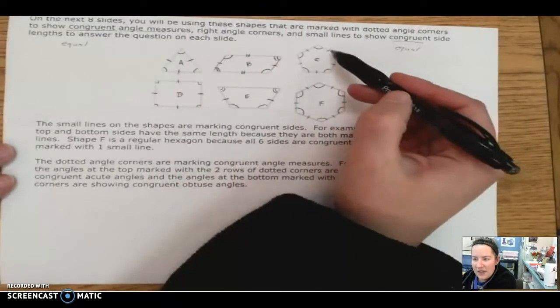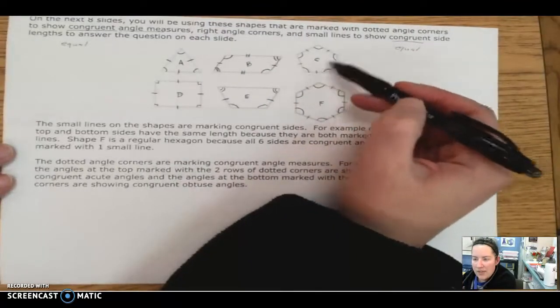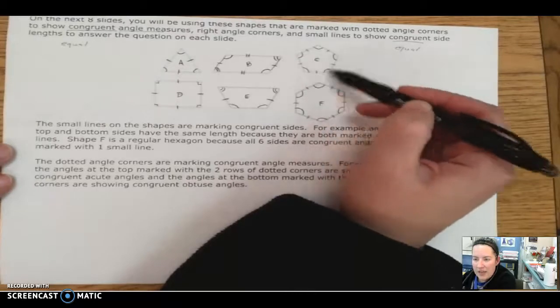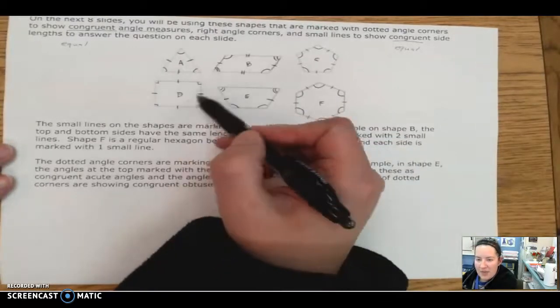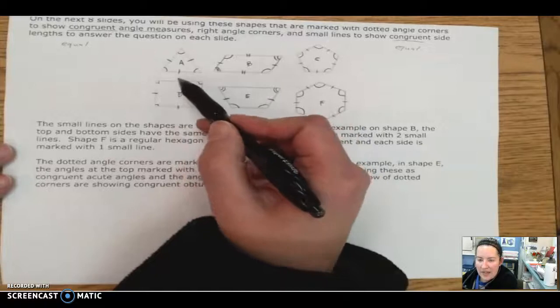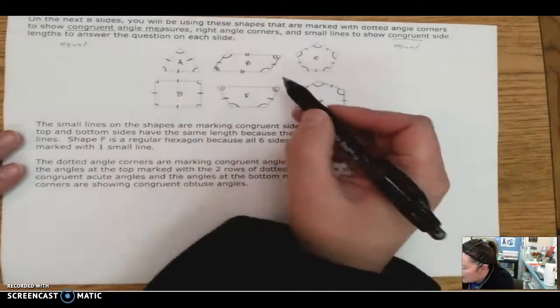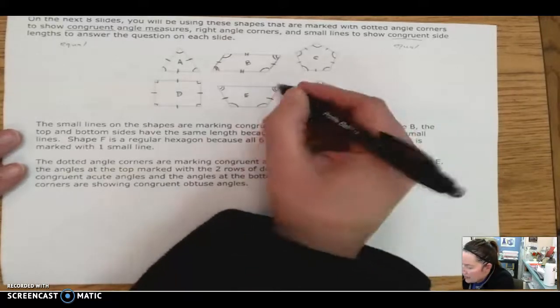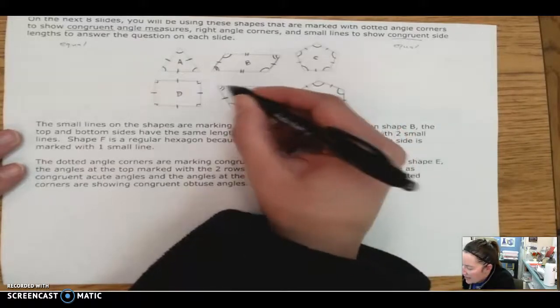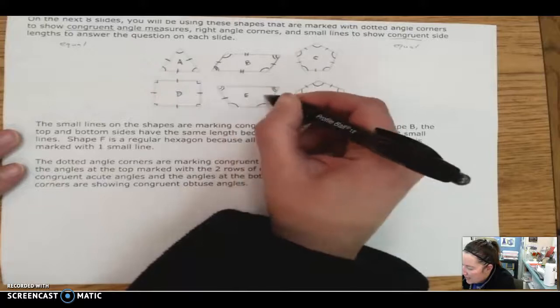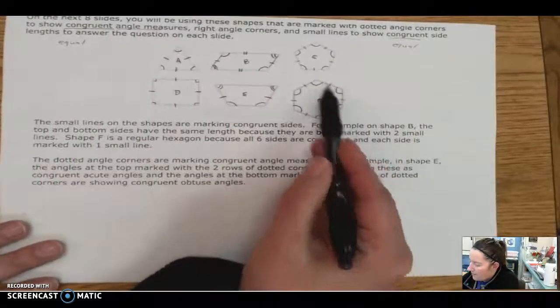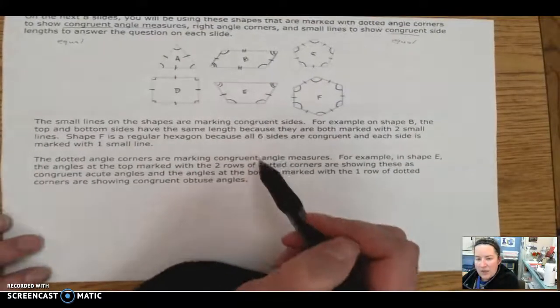So like C here, they all have 1 line, so all those sides are equal, and the angles are all the same. Same thing for D, we have right angles, they're all the same, and equal side lengths. And then E here, right, this angle is the same as this angle, this side is the same as this side. So we're going to use these shapes to answer some of the questions.